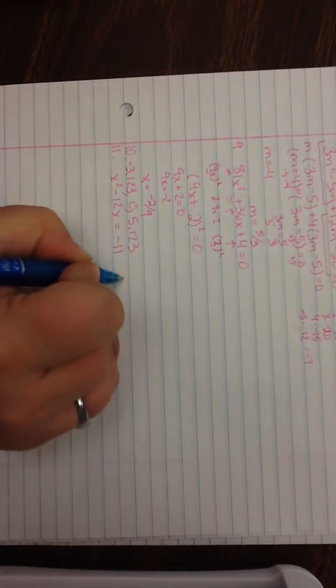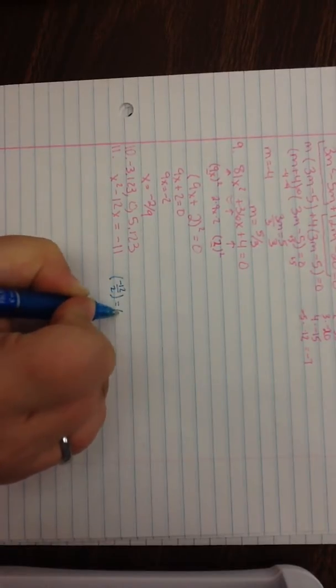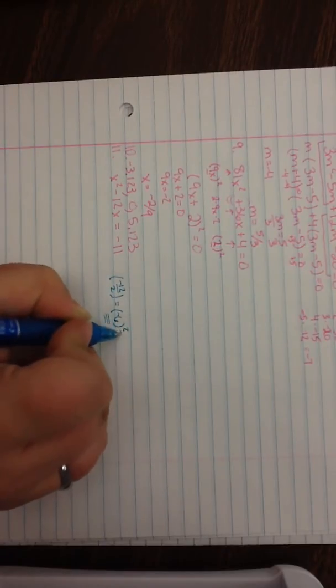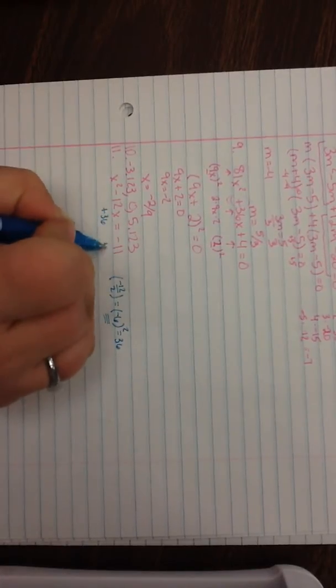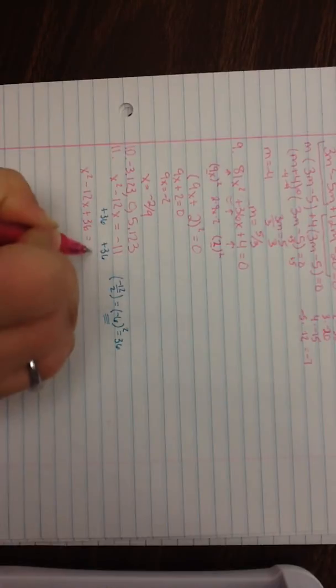11, solved by completing the square: x squared minus 12x equals negative 11. So to do this, the first thing you need to do is make sure your x's are on one side and your numbers on the other, which we have going on. Then I need to do over to the side b divided by 2, so negative 12 divided by 2, which is negative 6, and that's the number we're going to keep later to factor, but for right now we square it, and it's 36, so we add that to both sides. So I have x squared minus 12x plus 36 equals 25.